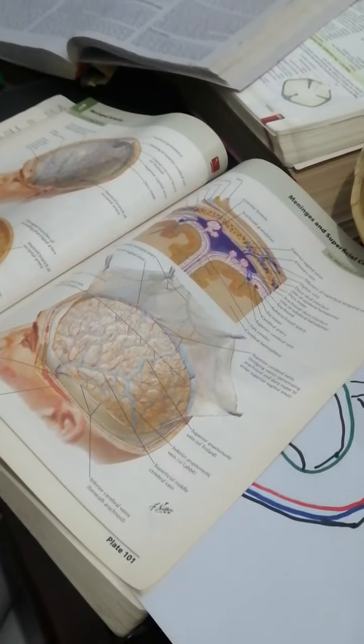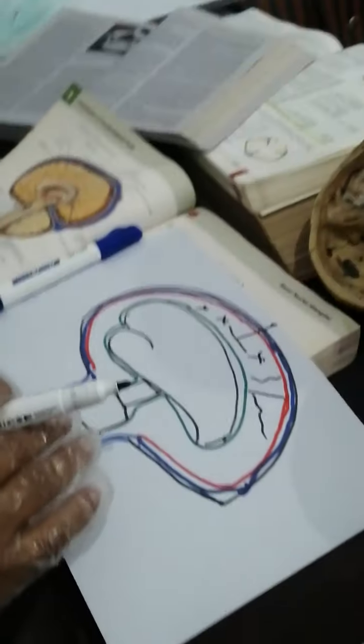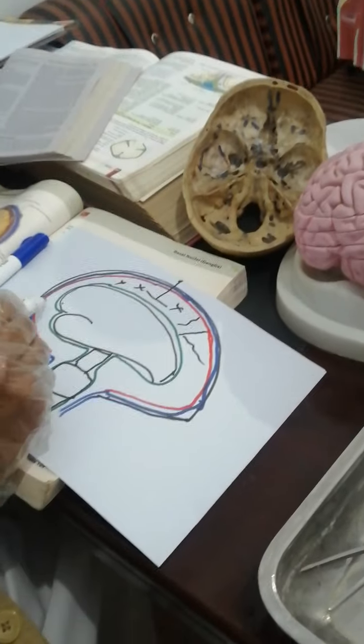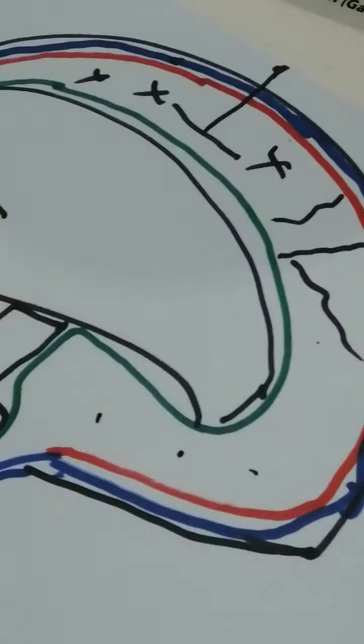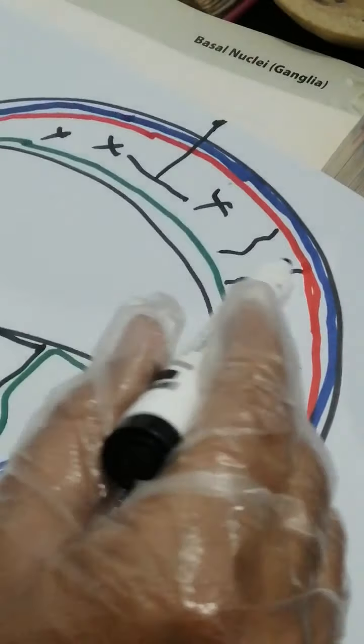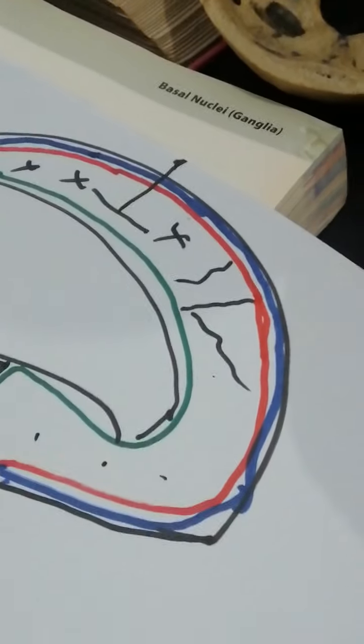While over here, our vessels run between the arachnoid and the pia mater, and the space always remains filled with the CSF. And as I told you previously, these membranes and the fluid provide a cushion for the brain to prevent it from injury. All right.